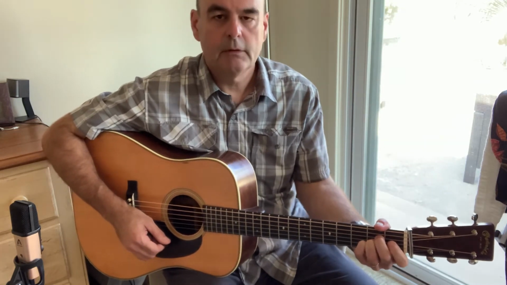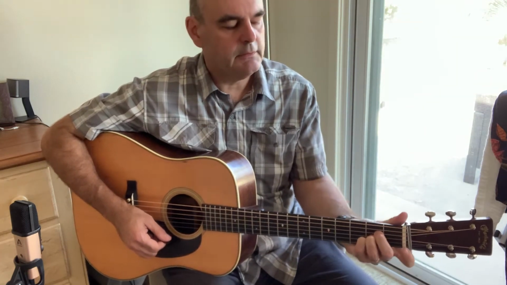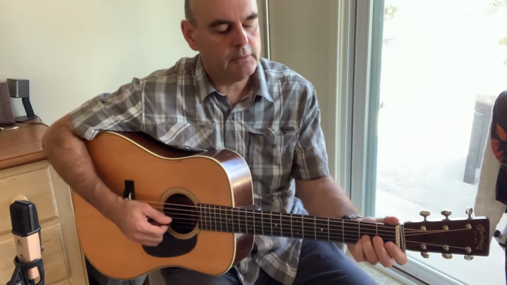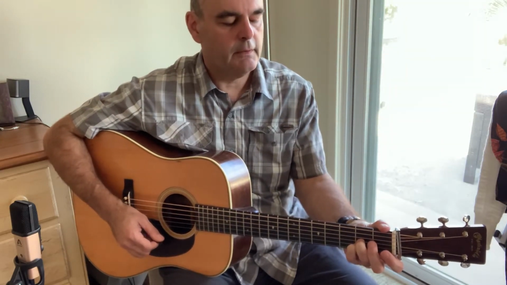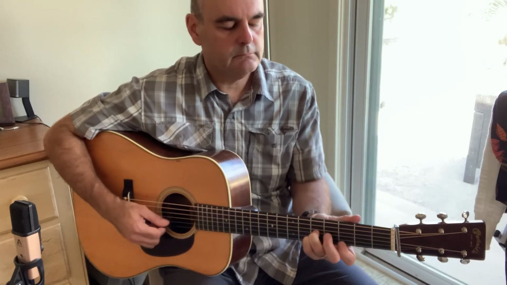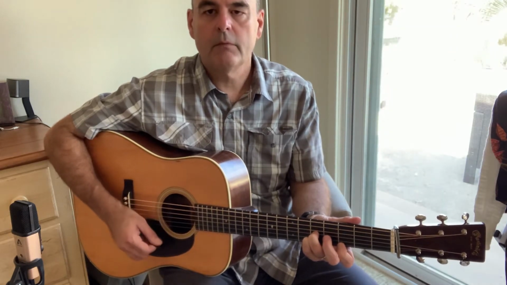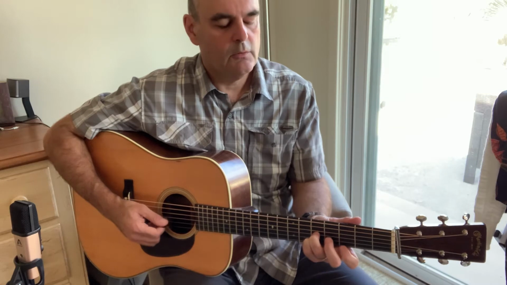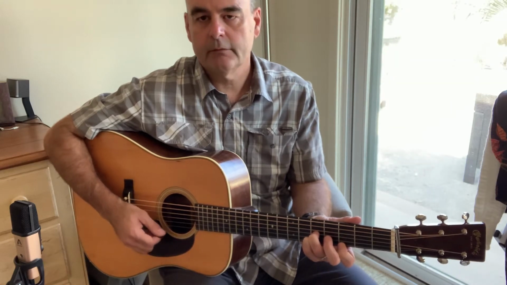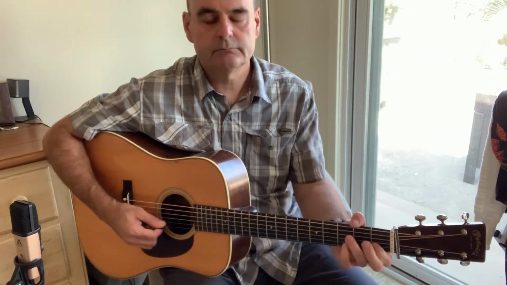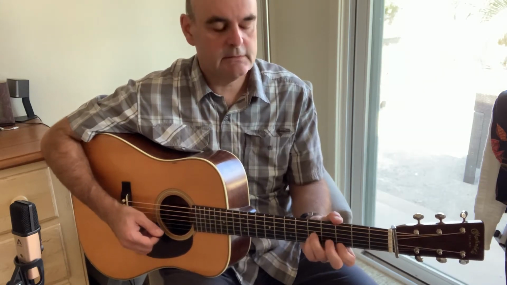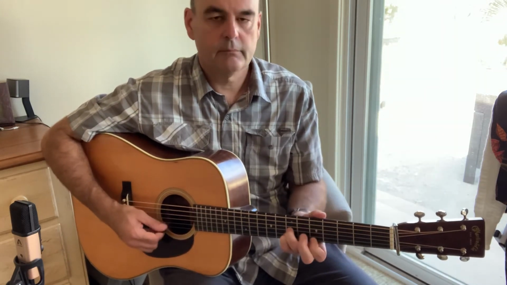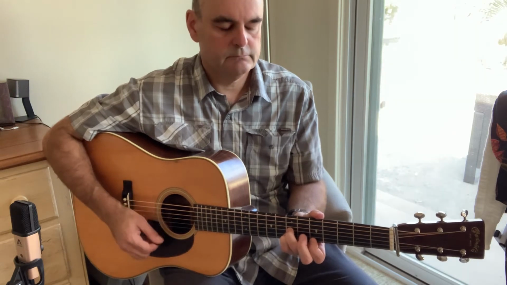A shape. Now if I, again, imagine the nut being my 1st finger, and I'm going to leave my 3rd and 4th finger in place. And I'm going to move that up 3 frets. And this is now a 1, 3, 5. So this note, that's a C note. That's a C chord. That's a D chord.